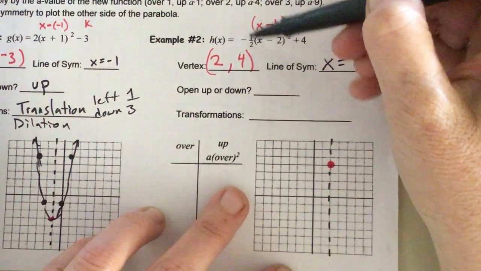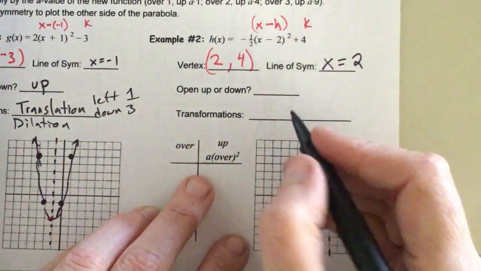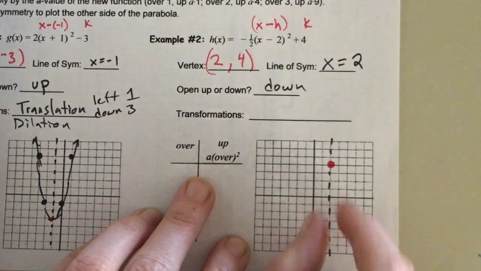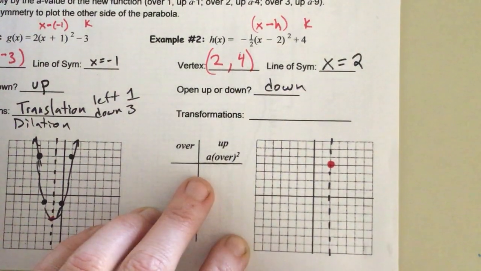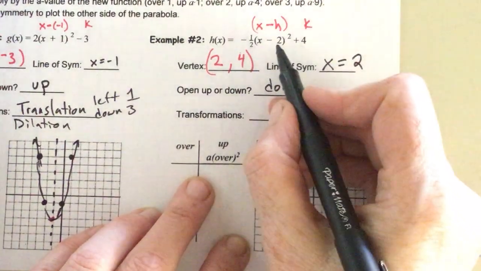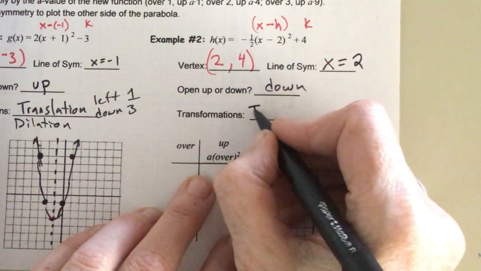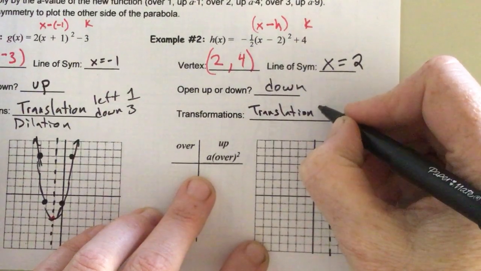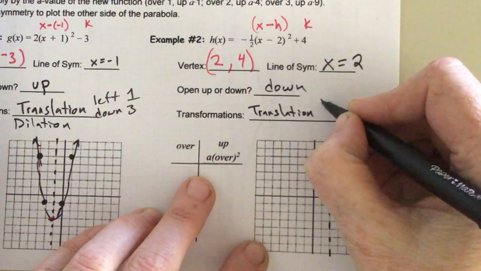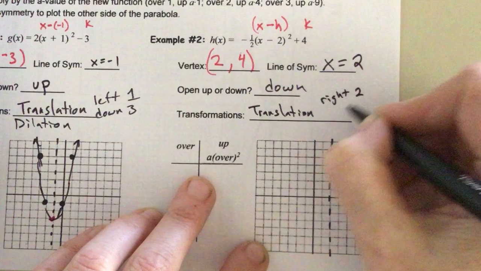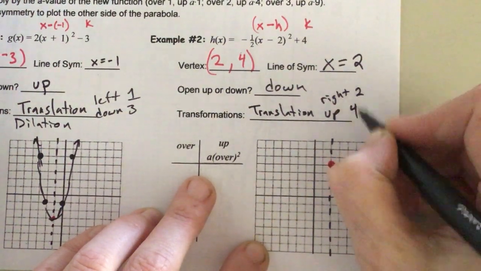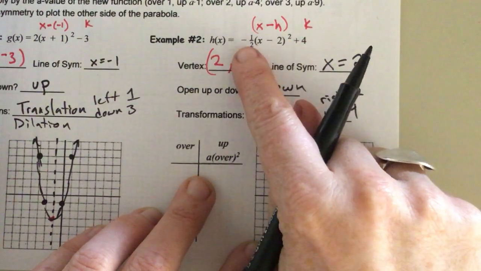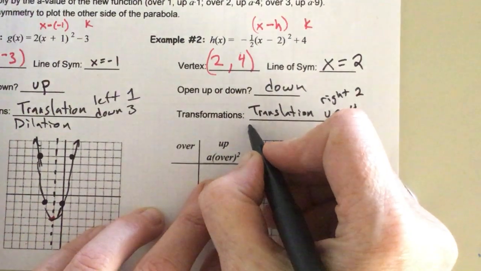I can see that my leading coefficient is negative, which means this is going to open downwards. So it's going to come this direction like that. Again, we can see that we have translations. We've gone to the right 2, and we've gone up 4. We also have a reflection and a dilation.